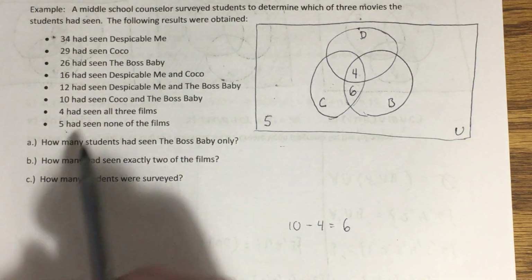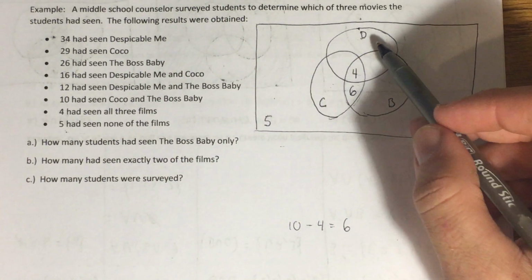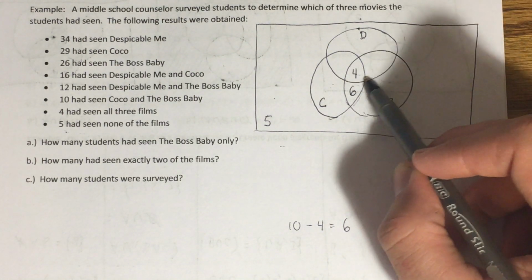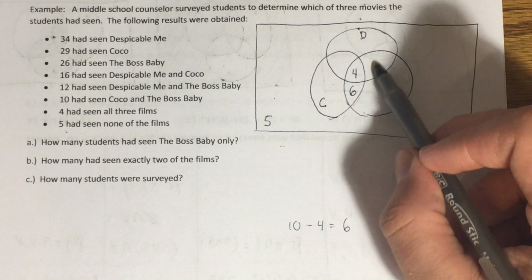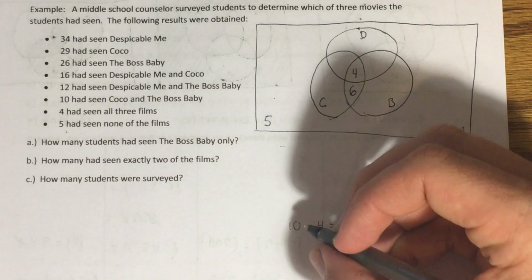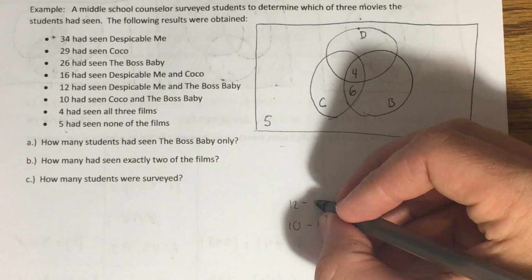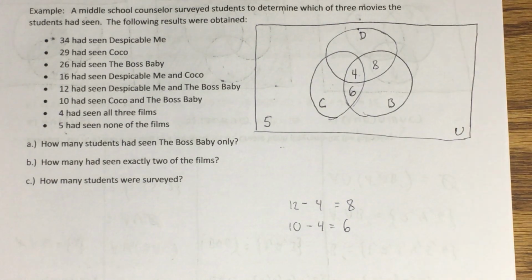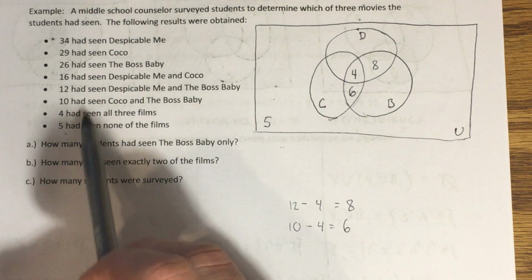We could do something similar for these other regions as well. So 12 had seen Despicable Me and the Boss Baby. Where is Despicable Me and the Boss Baby? That overlaps here in this kind of football shape. That's also split up into 2 regions. 4 plus this missing value should equal 12. So that gives me 12 minus 4, which is equal to 8. I would need to put an 8 in there. Okay? Continue working our way from the bottom up.